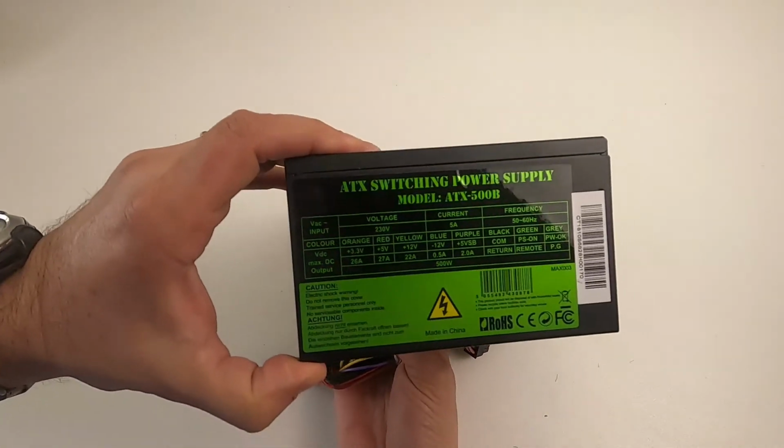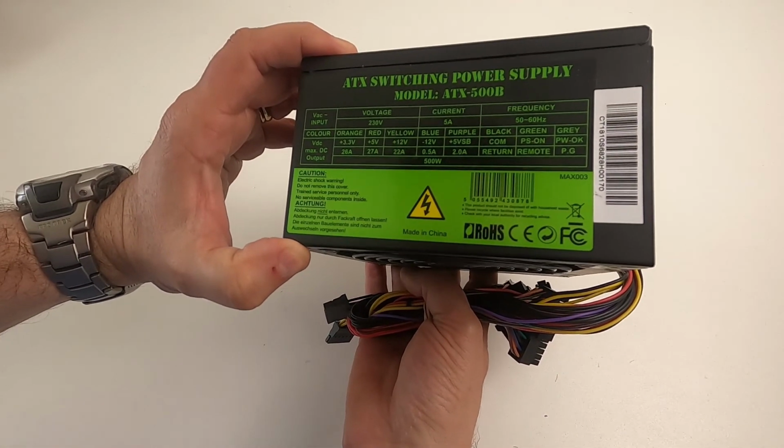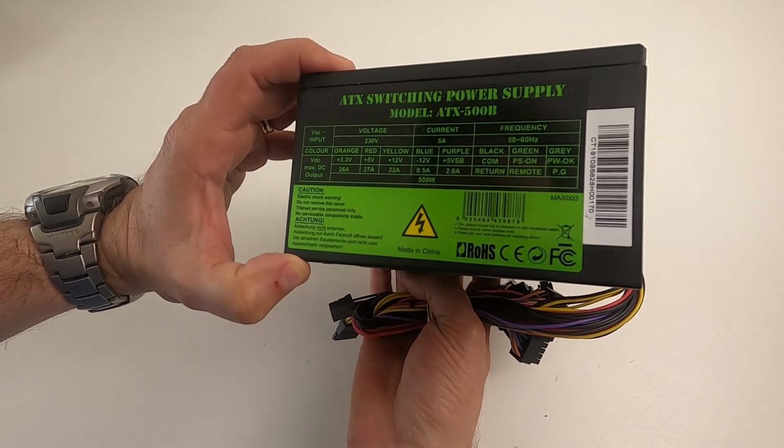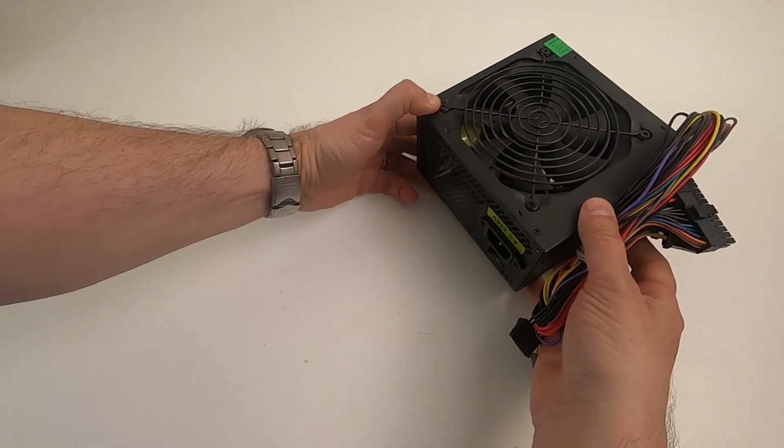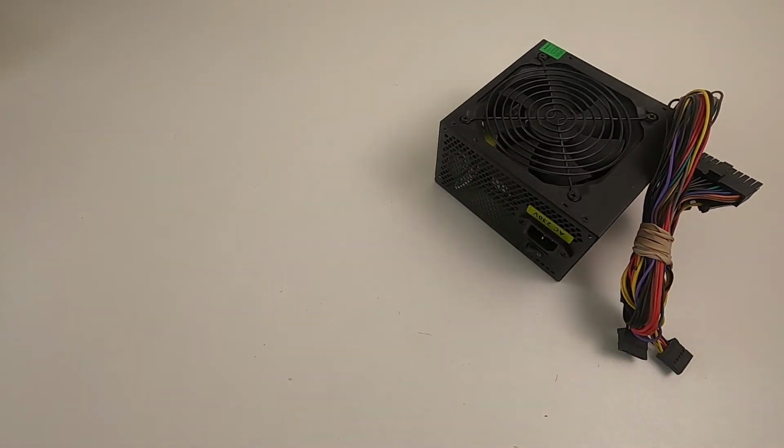So power supplies, well, they vary. For something like this, which is kind of not branded, it's got a model, but no one's put their name on it, you can get a power supply for about 30 quid. In fact, you can get a case with a power supply in it for like 30 quid in some cases.